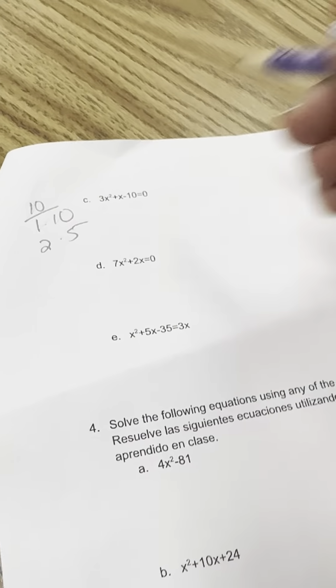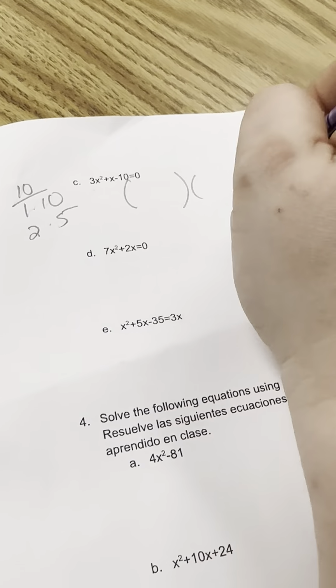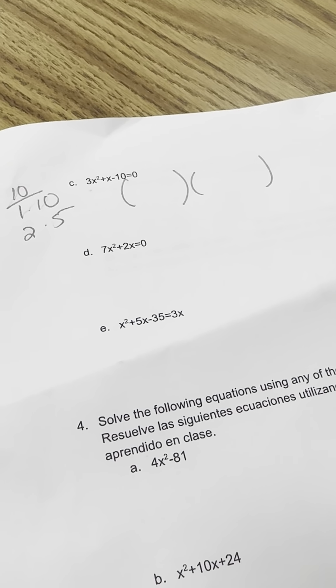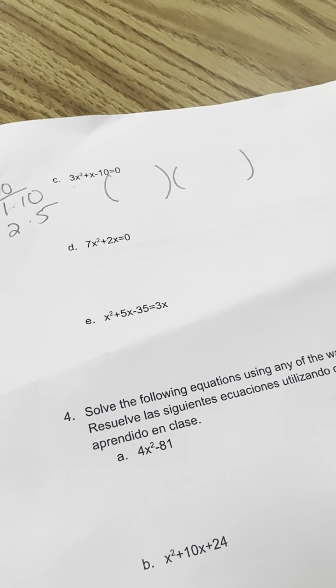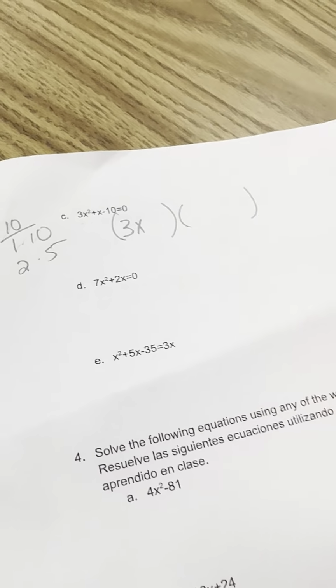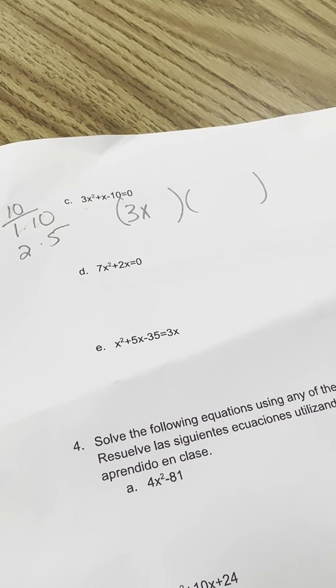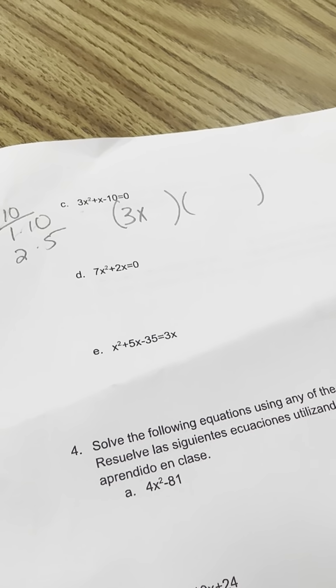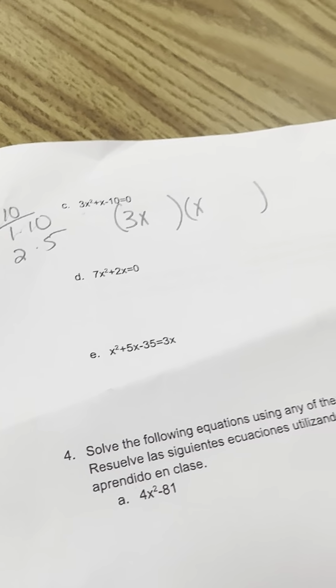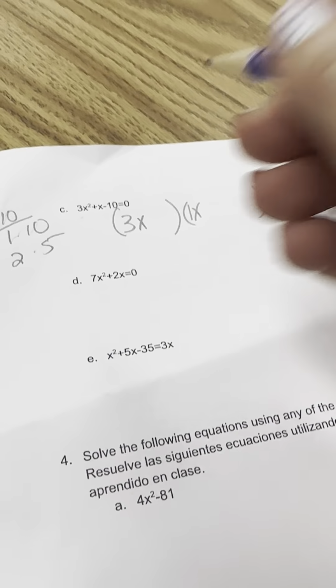I have this 3 here. So when I'm working with a standard form that has a value in front, I automatically need to put that value right there. That isn't always going to be the case depending on what your factors are of the number. But in this case, 3 is prime, so my only options are 3 and 1.